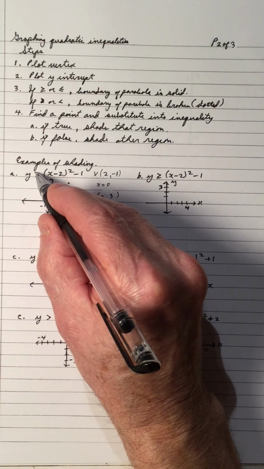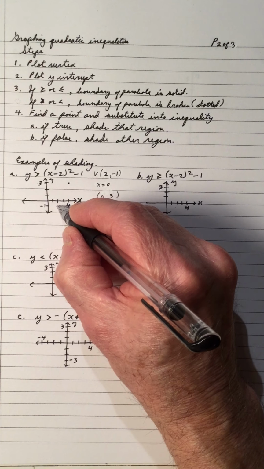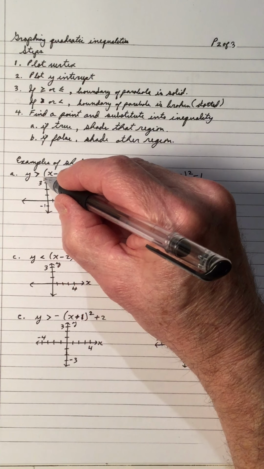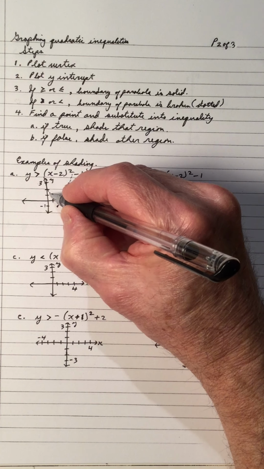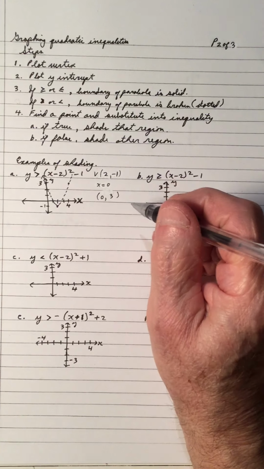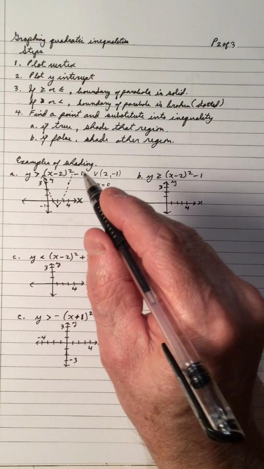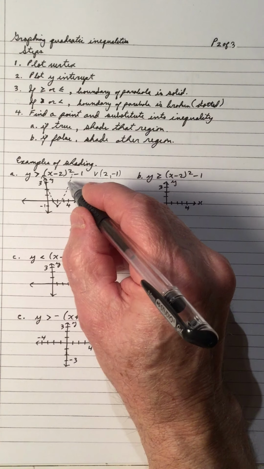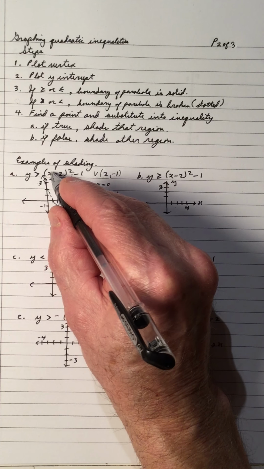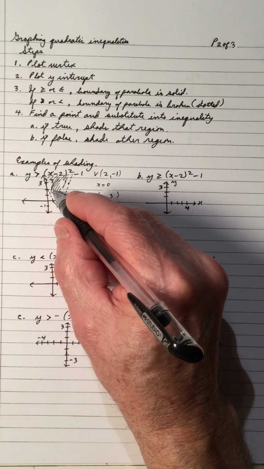Now, greater than, the boundary line of the parabola is broken. So we'll put a dotted line to indicate that the parabola is broken. The boundary line is not included. And now we have to shade. It says greater, and there are two ways. If the parabola goes up or down, greater is always the upward. So greater would be all the points that are inside of this parabola.